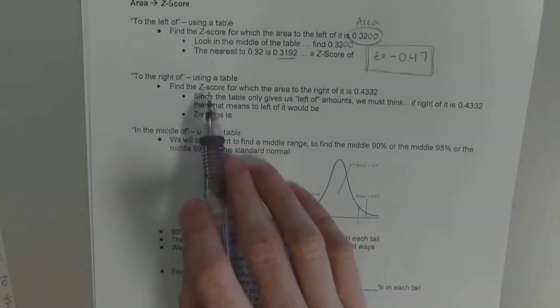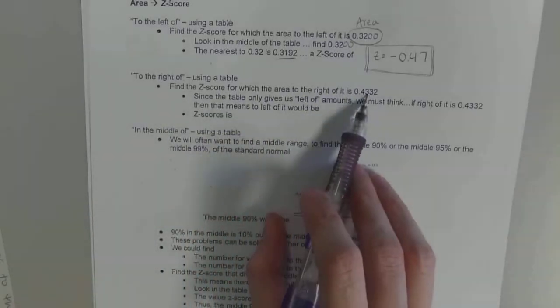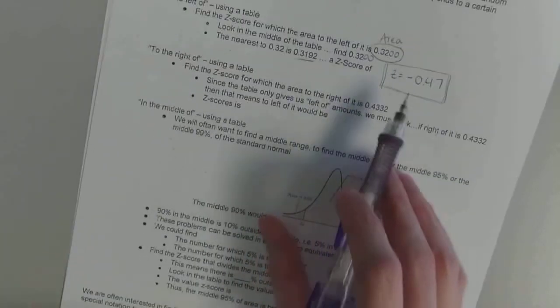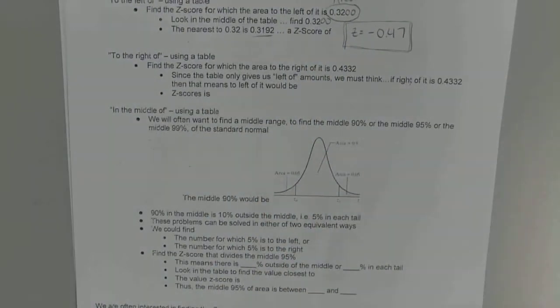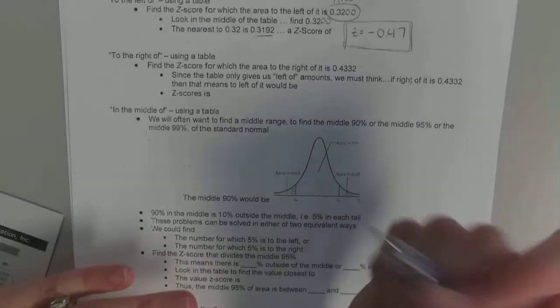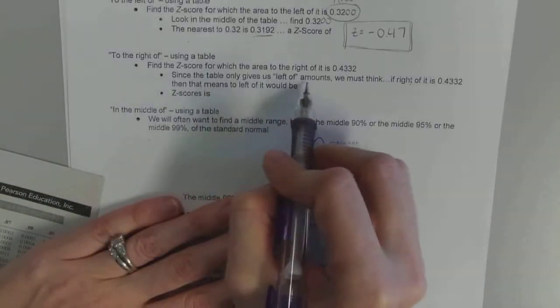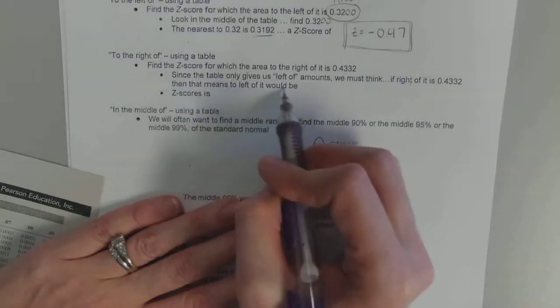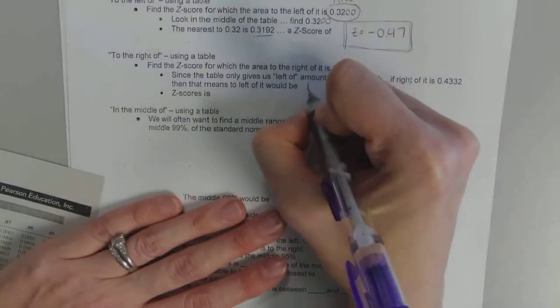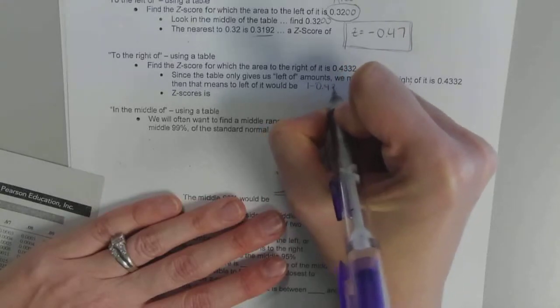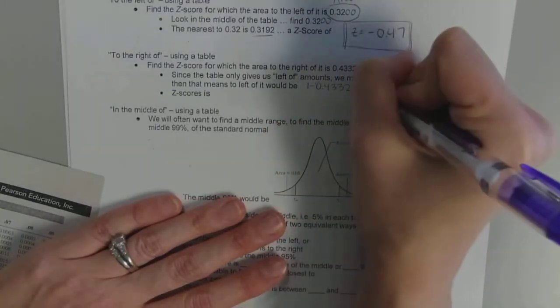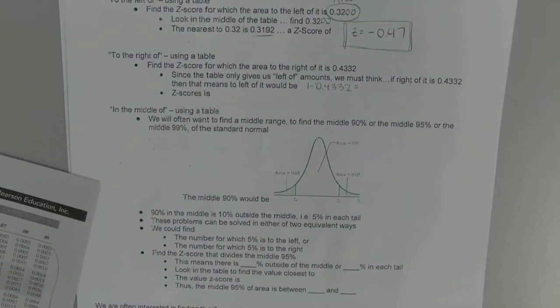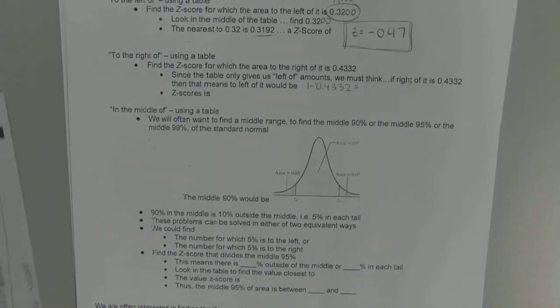Okay, look in the area and go out. So find the area to the right of. They're going to get tricky, okay? So it says, finding the z-score for which the area to the right is 4332. What we have to realize is that these areas are only areas to the left, right? So, since the table only gives us left of amounts, we must think if the right of it's 4332, then that means to the left of it would be what? 1 minus 4332. What's 1 take away 4332? What do you guys get?